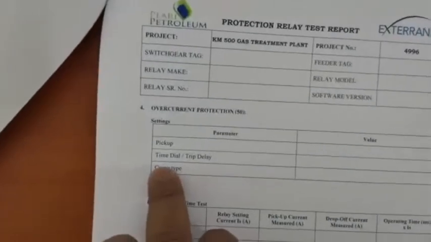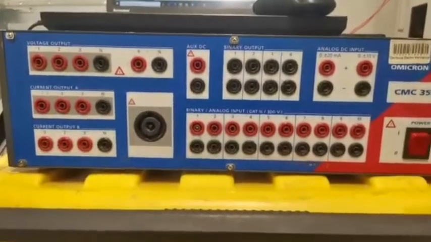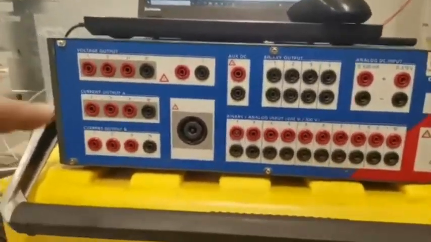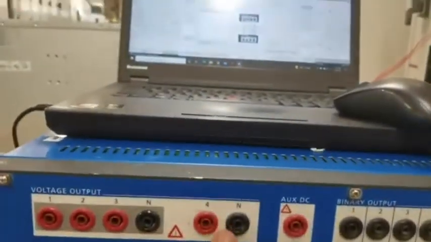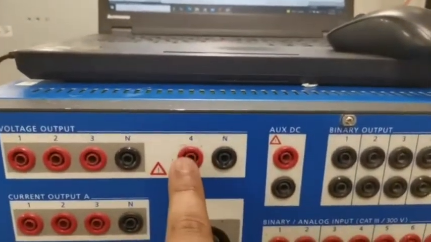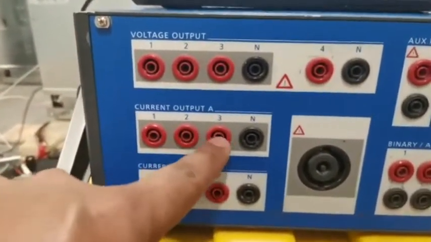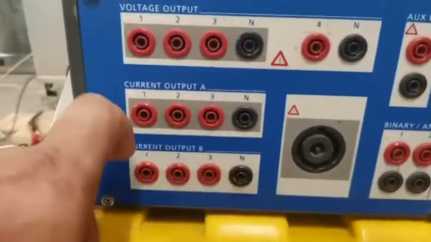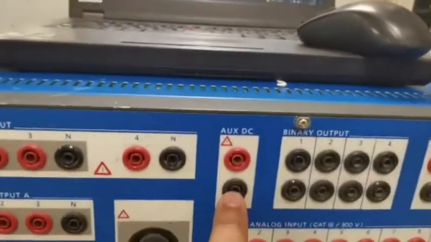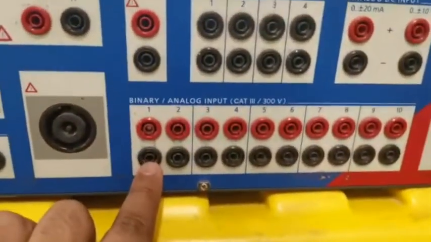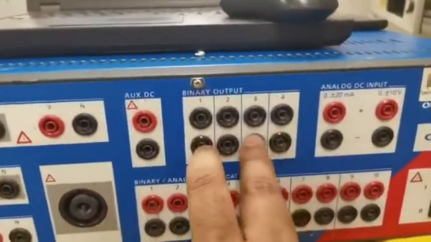Next you come to the overcurrent. This is the Omicron CMC356 secondary injection kit. This is the VT channel, this is input, and then this is single phase input. This is also voltage input, and then this is the current channel: 3 phase current channel 1, 3 phase current channel 2, two current channels, and one 3 phase voltage channel, single phase voltage channel. This is the auxiliary DC supply. This is binary inputs, total 10 inputs, and then binary output, 4 outputs.